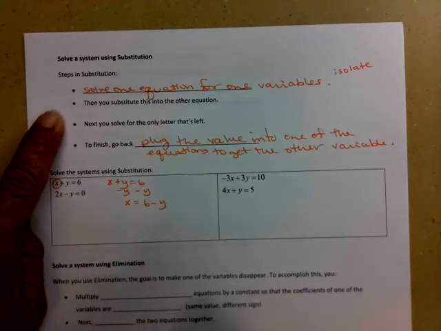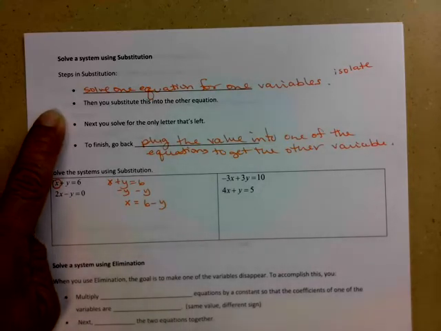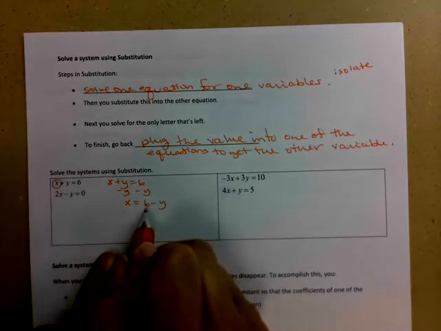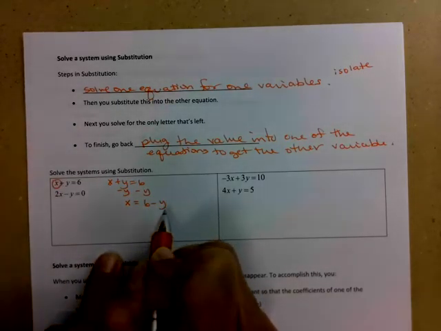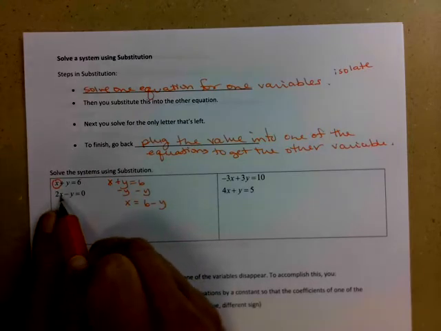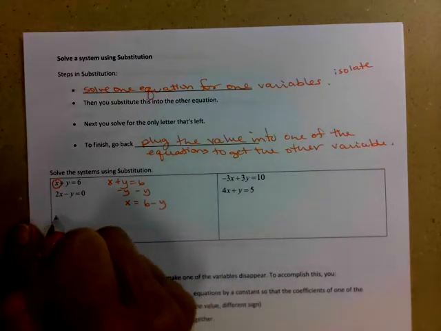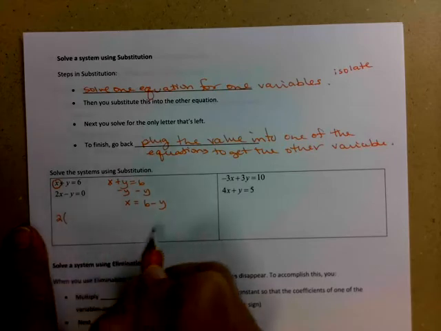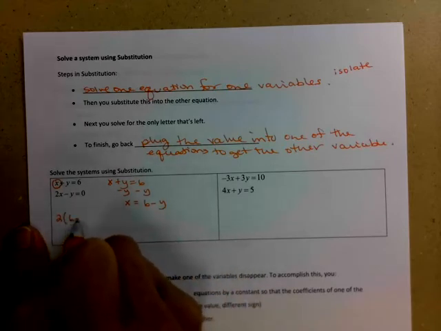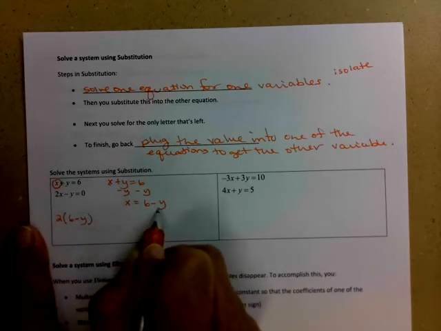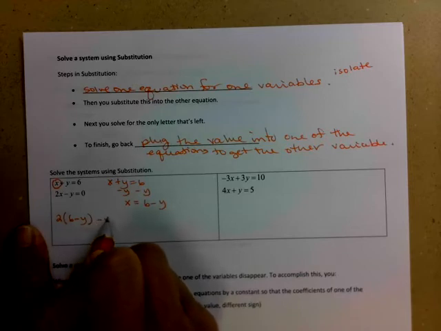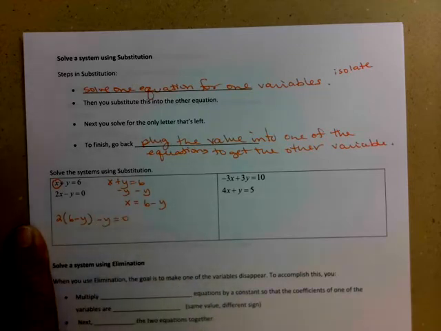Our next step is we are going to substitute it into our second equation. So we're going to take the 6 minus y and plug it in for the x in the second equation. So that is going to be 2 times 6 minus y, that's what x is equal to, and then I have minus y equals 0.